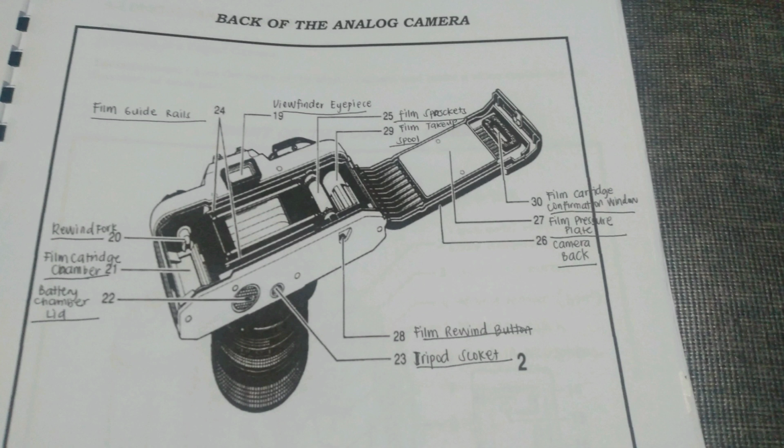Film rewind button releases the film for rewinding after it has been fully exposed. Tripod socket allows the camera to be mounted on a tripod for stable shots. Film cartridge confirmation window indicates the type and status of the film loaded in the camera. Film pressure plate holds the film flat against the focal plane to ensure sharp focus.